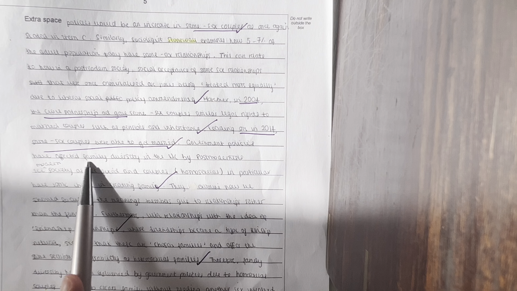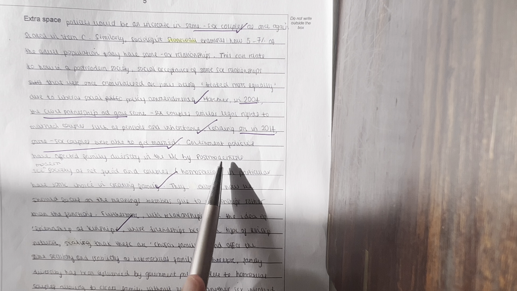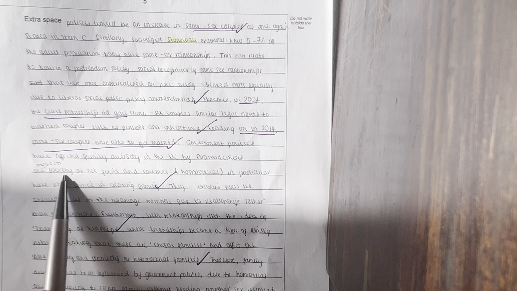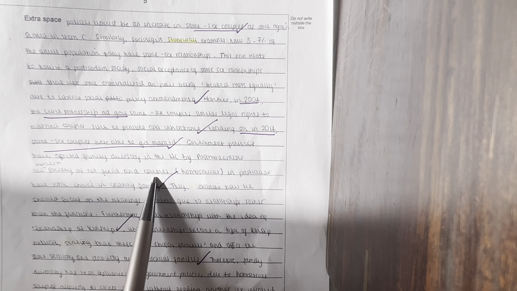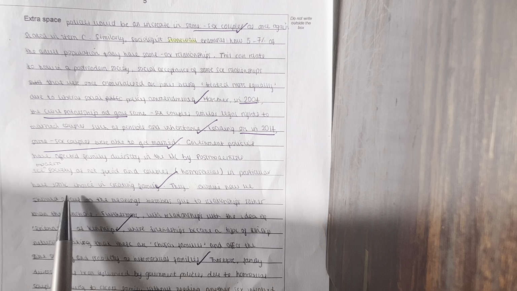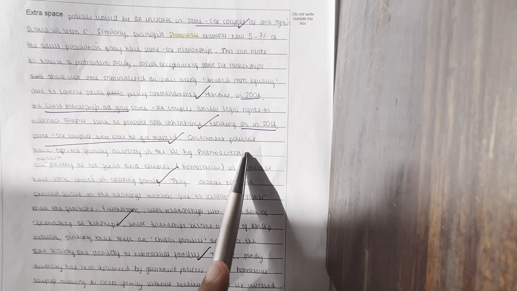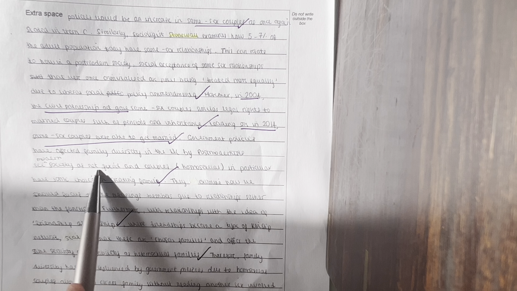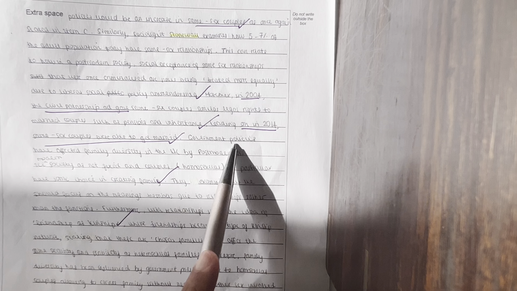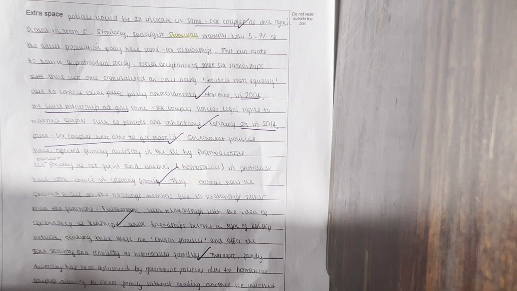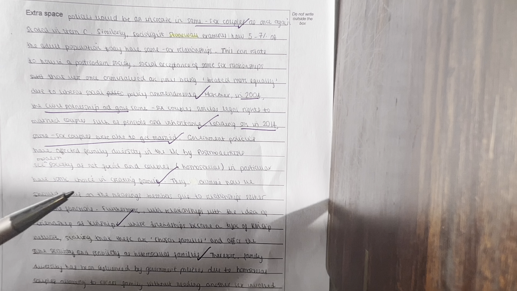Government policies have affected family diversity in the UK by postmodernists see modern society as not fixed, and couples, homosexuals in particular, have some choice in creating family. I've kind of answered the question by saying it's affected family diversity, but again, I will do it later on because that's what will get me the extra marks.